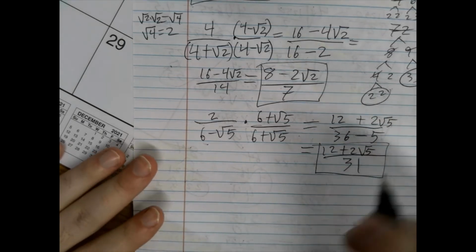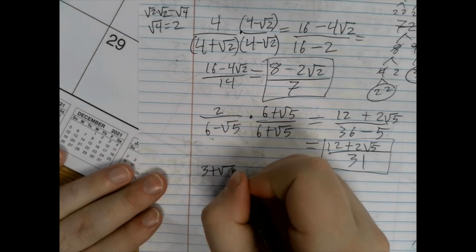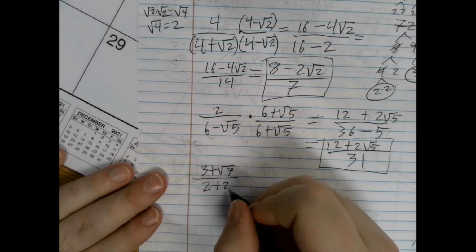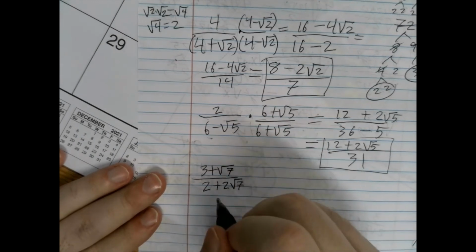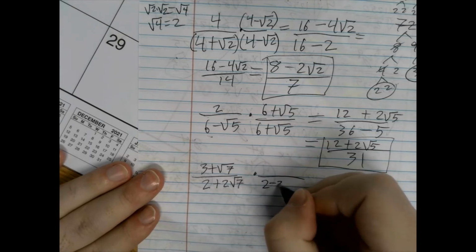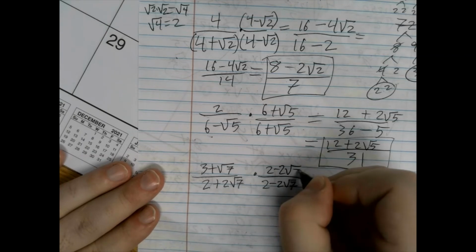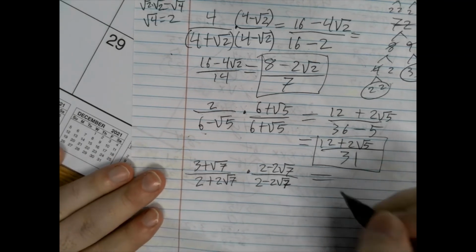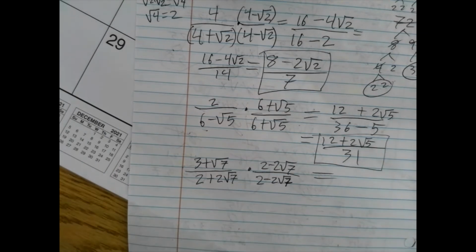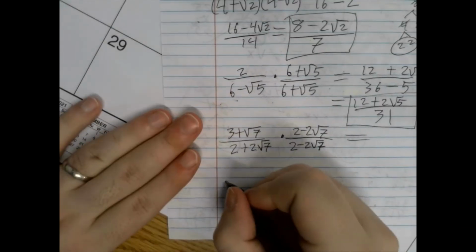Now, let's look at one more. So let's look at if we had 3 plus radical 7 over 2 plus 2 radical 7. So the conjugate is going to be 2 minus 2 radical 7, top and bottom. Now, you may want to utilize a Punnett square to multiply these two together. In fact, it's not a bad idea. So I'm going to take my own advice here.